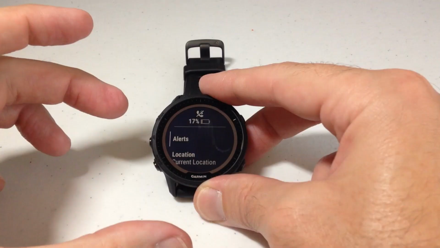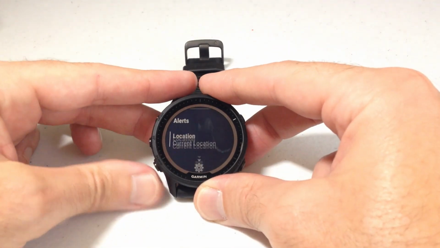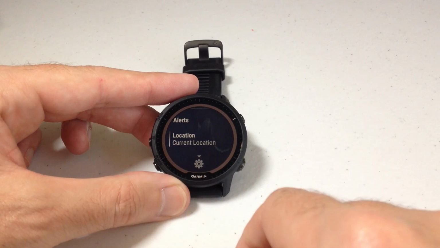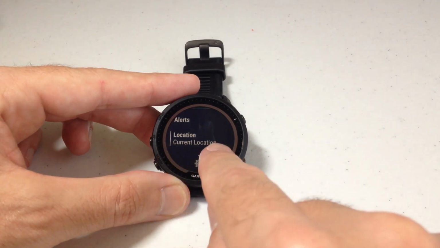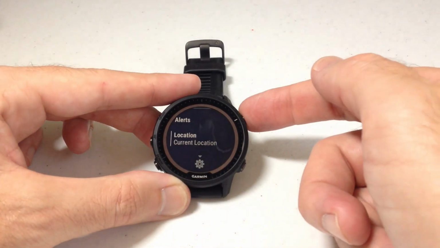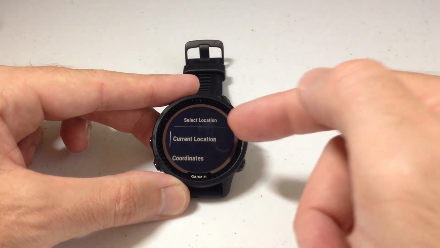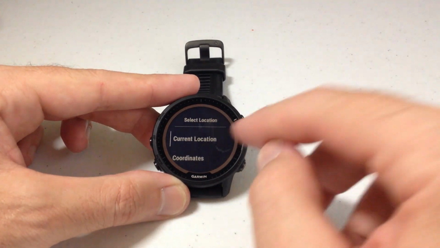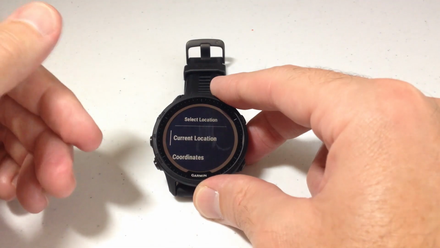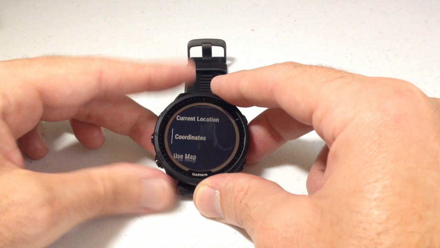You're going to get into the settings of your glance. If you press the down button or go down, the second option you should see is location. It's always going to say current location. If you press the top right button or click on it, you can change the information that you're seeing from current location to some other values. I'm going to talk to you about these different values.